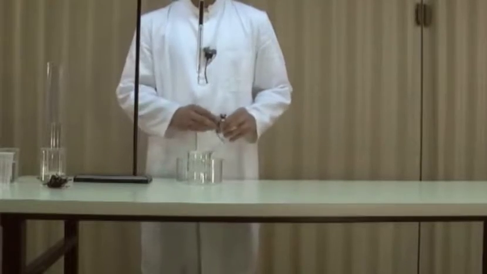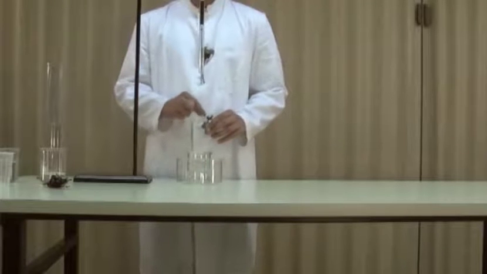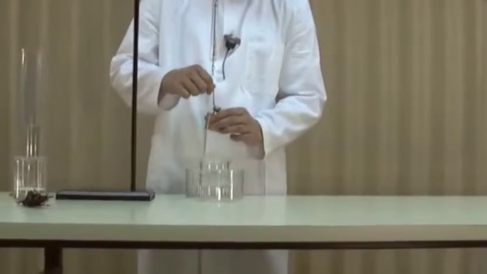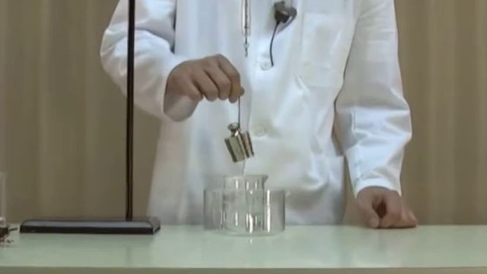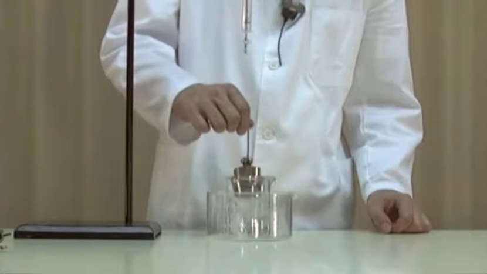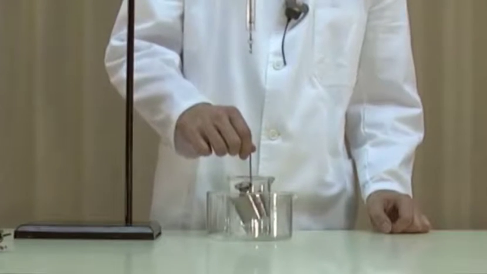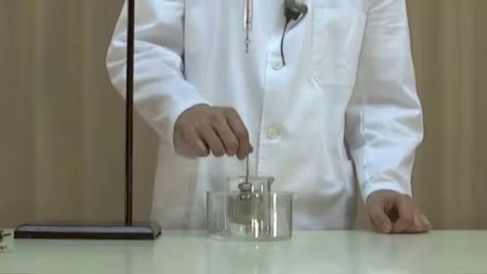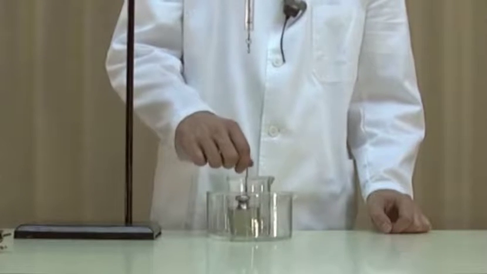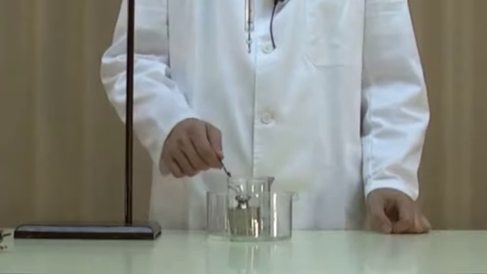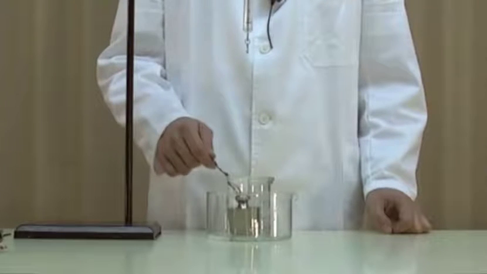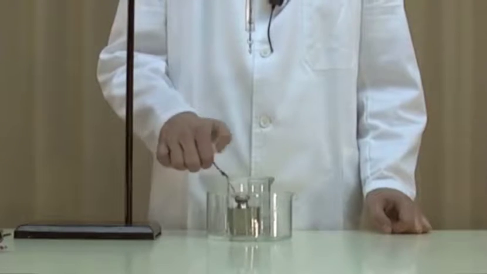Next, we immerse the weight in the glass and the excess water will be collected in the wider pot. Volume of the excess water is the same as the volume of the immersed weight.